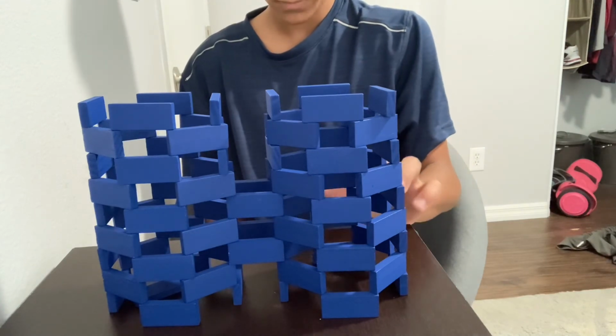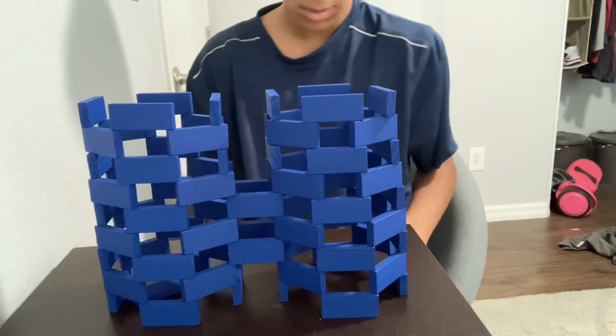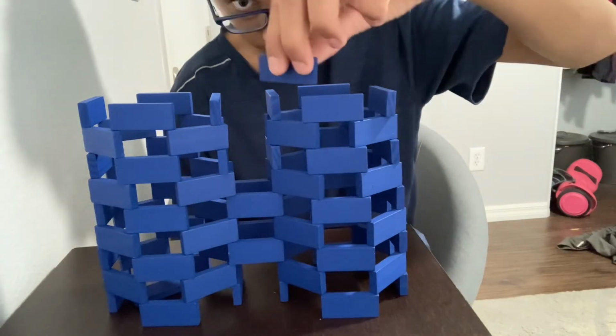Now we have 2, 4, 6, 8. So it's basically our 9th layer, so we're on our last layer.